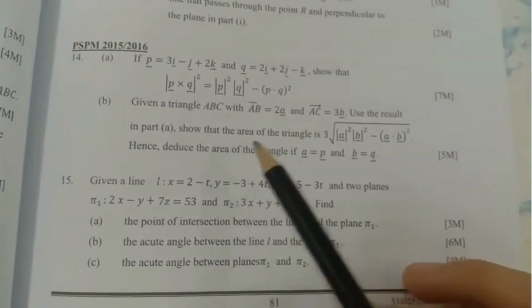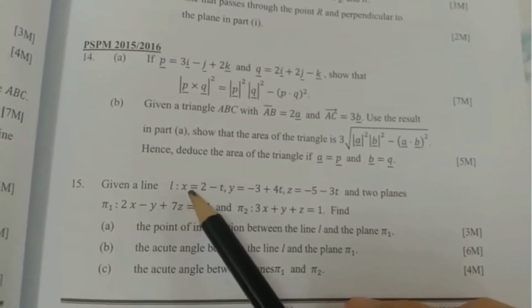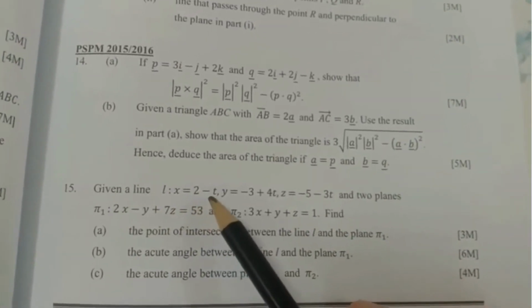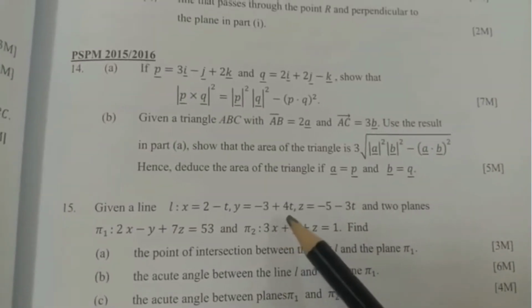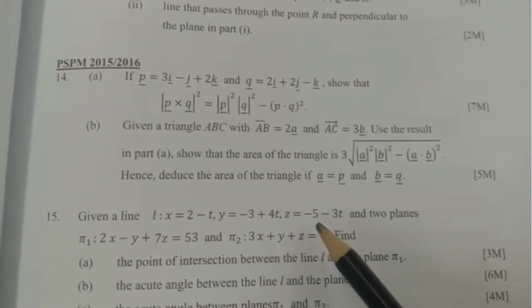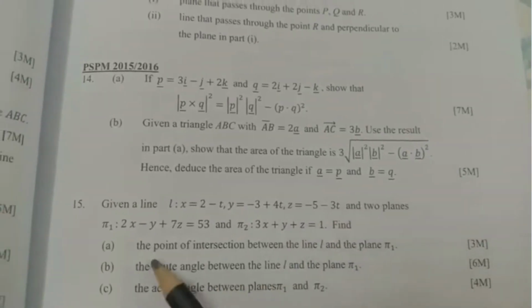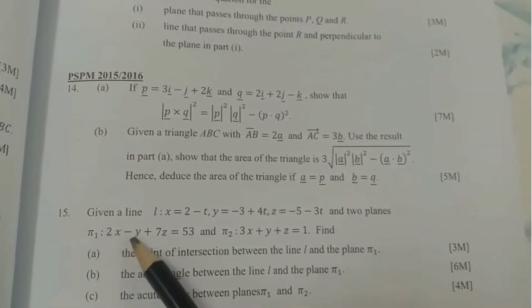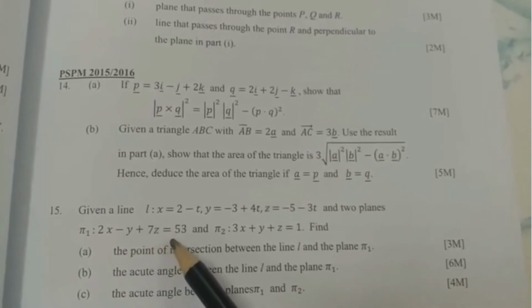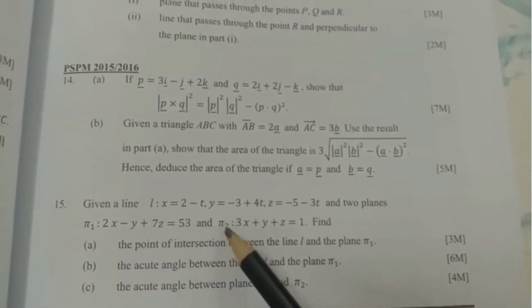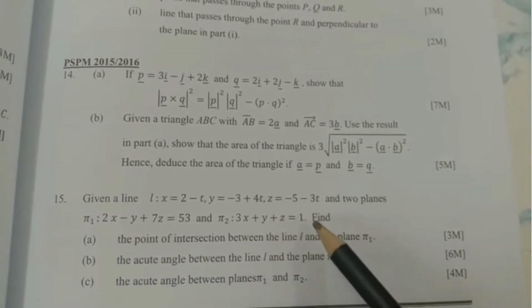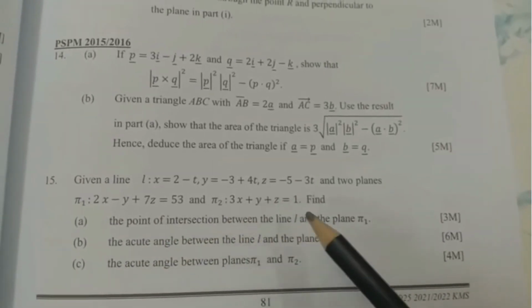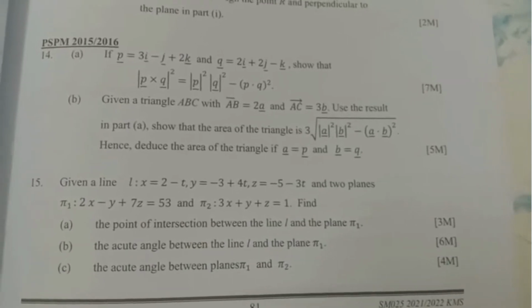As you can see, the question says: given a line x equals 2 minus t, y equals negative 3 plus 4t, and z equals negative 5 minus 3t, and two planes, pi 1: 2x minus y plus 7z equals 53, and pi 2: 3x plus y plus z equals 1. Find the point of intersection between the line and the plane pi 1.